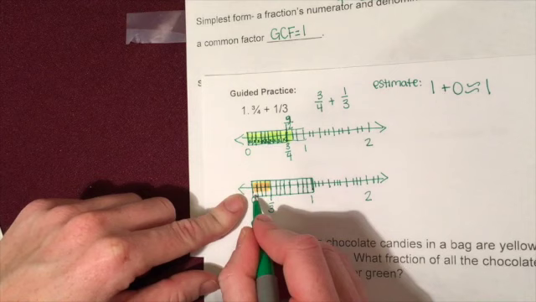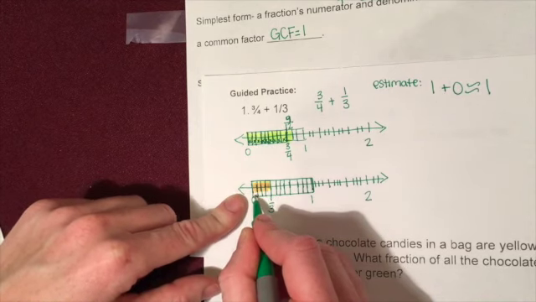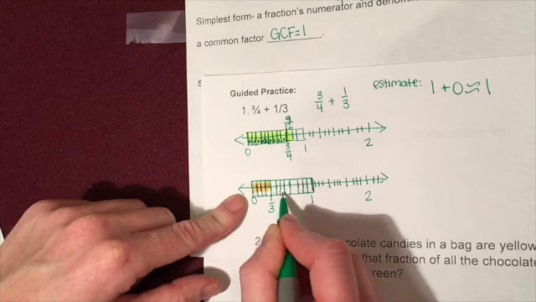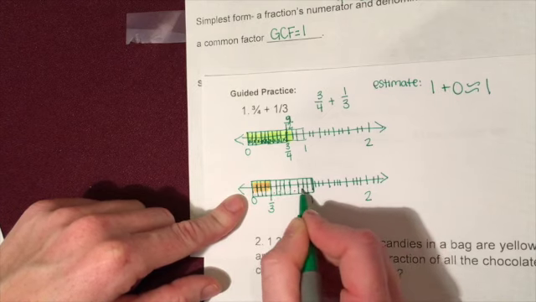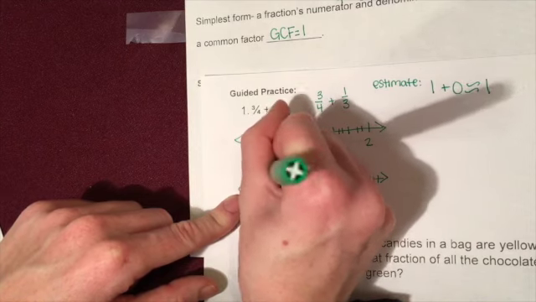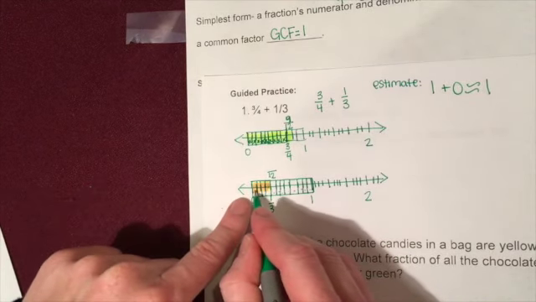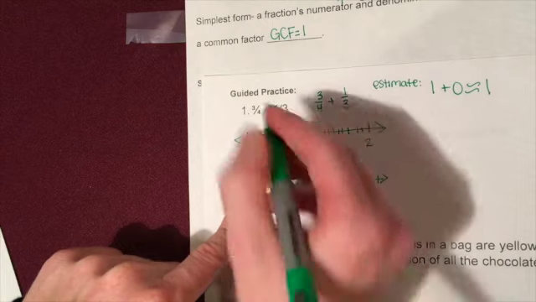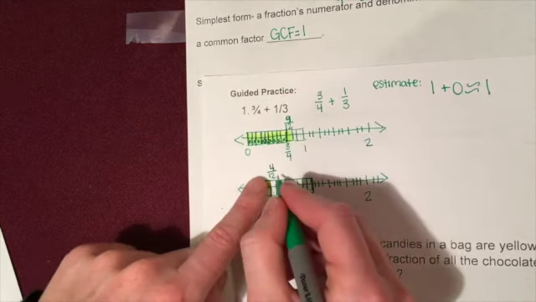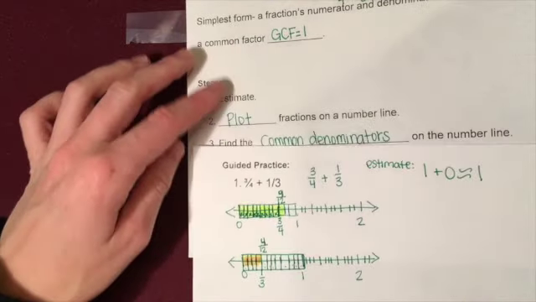Okay, so let's count. How many parts do I have for my whole? 1, 2, 3, 4, 5, 6, 7, 8, 9, 10, 11, 12. So my denominator is 12. And how many did I have shaded in? 1, 2, 3, 4. So my numerator is 4 and my denominator is 12.